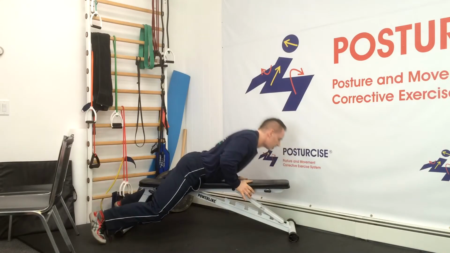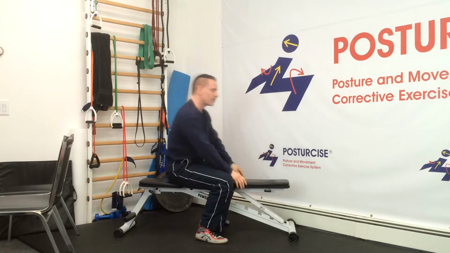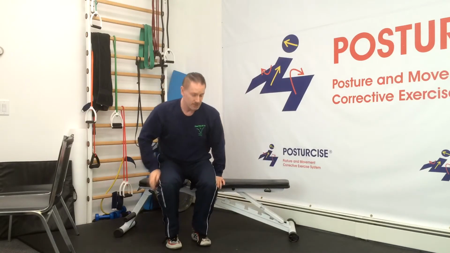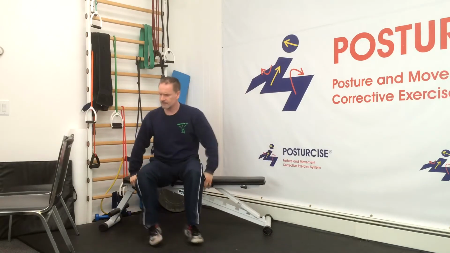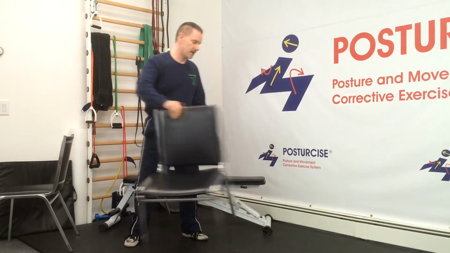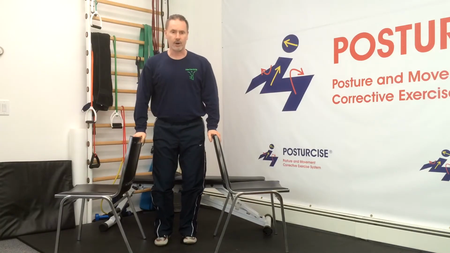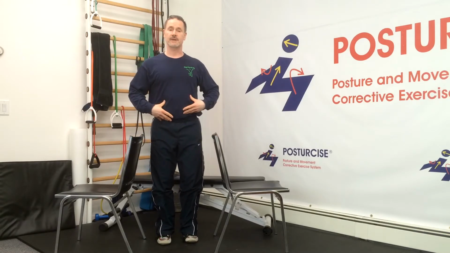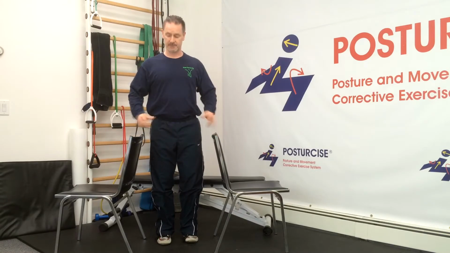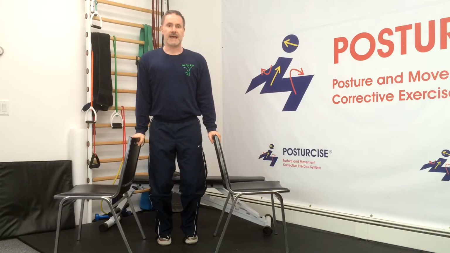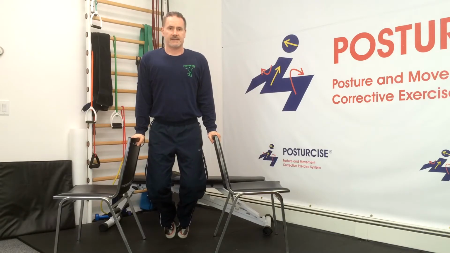We can also use a decompressive stretch with the lower back, where we take 2 chairs or a dip station and we engage our RPI, or reverse posture isometric, to hold our spine in a neutral position as we simply hang and let our body sink from a hanging position.